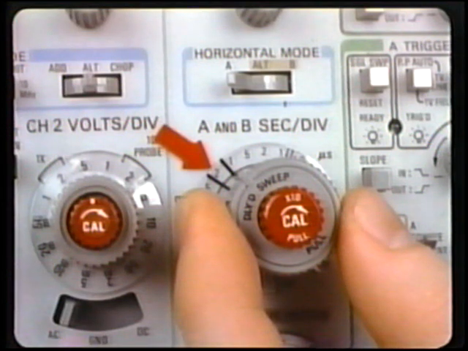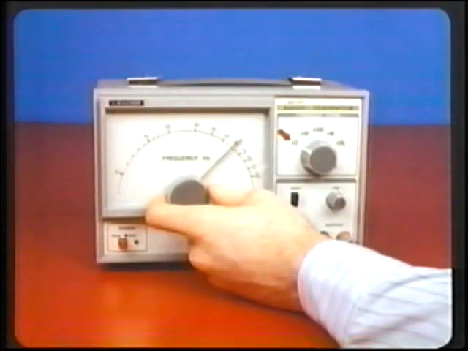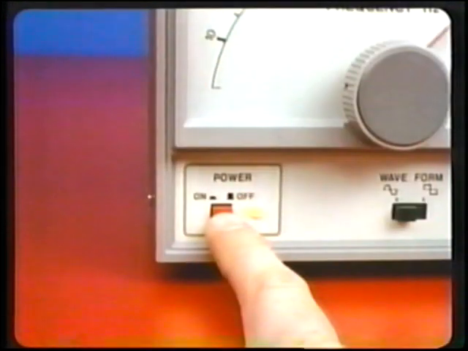Now set the A seconds per division selector in the third block to the 2 milliseconds position. Set the dial on the audio generator to 60 Hertz and the frequency range switch to the ×1 position. Powering the audio generator is done by pushing the AC power switch in.